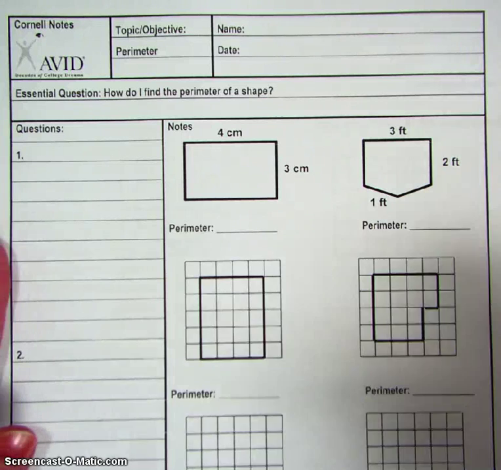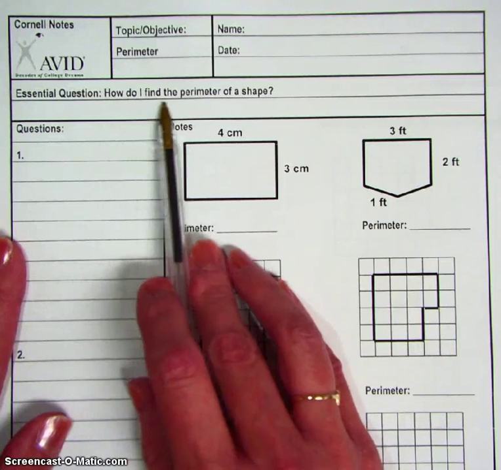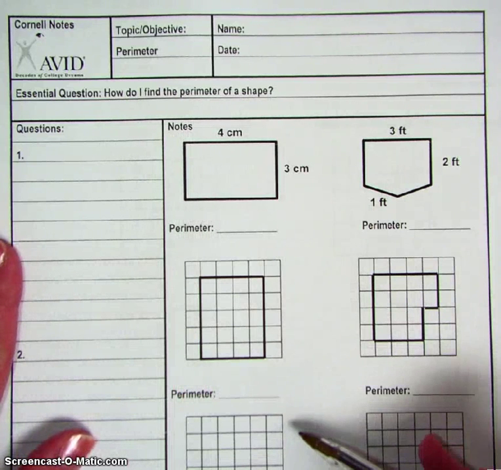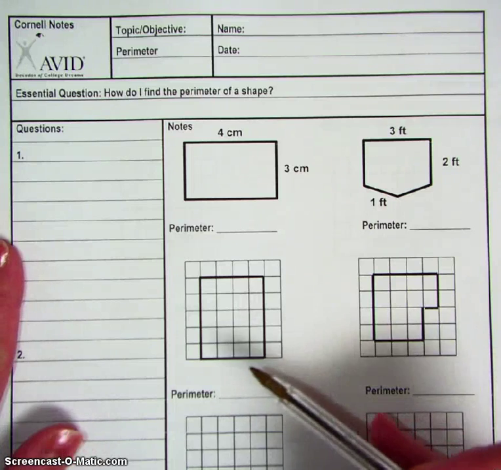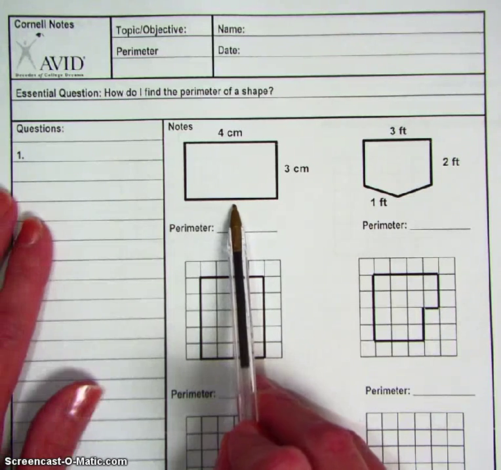Hi everyone. Today we're going to look at perimeter. And our essential question is, how do I find the perimeter of a shape? As you can see, we're going to be looking at how to find the perimeter in a few different ways. So let's get started. Let's take a look at our first example here.